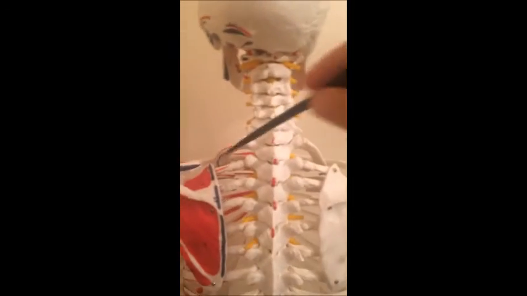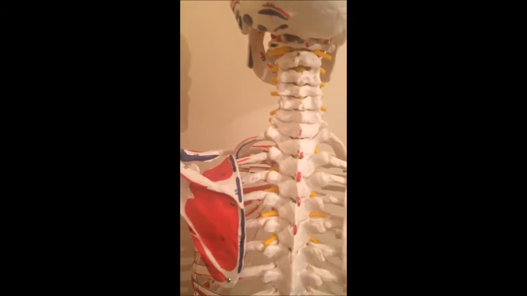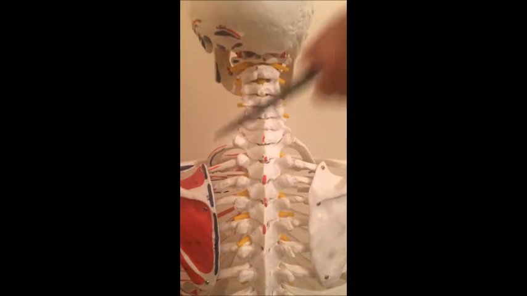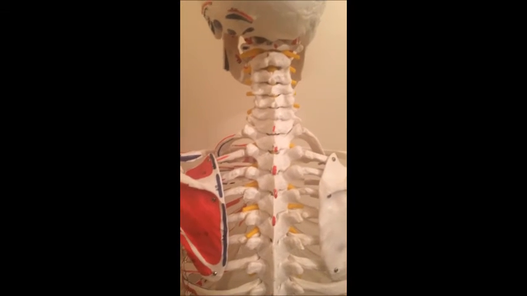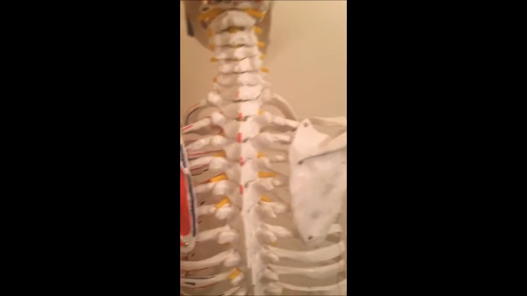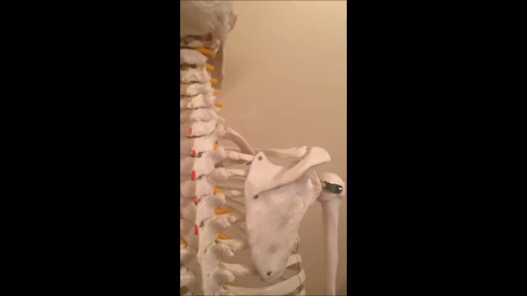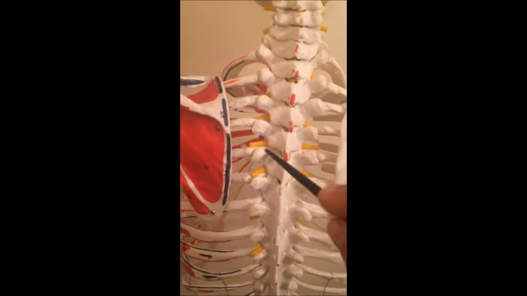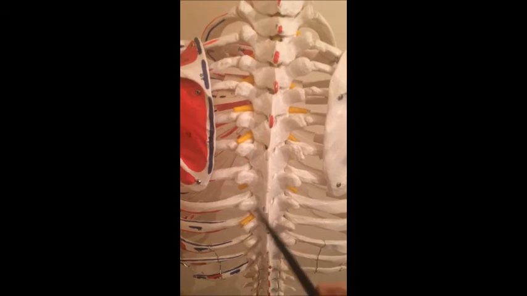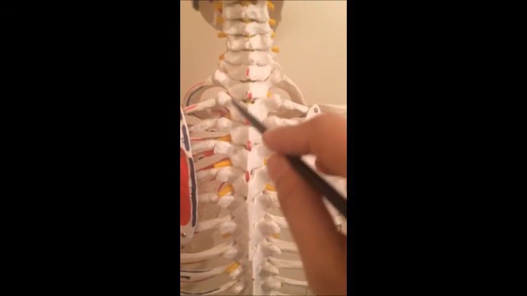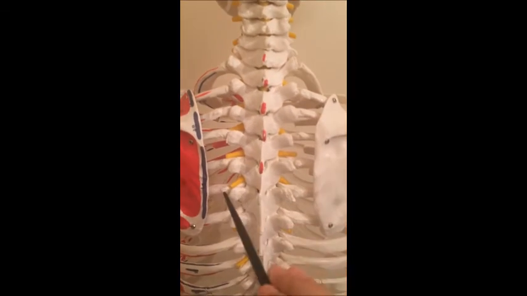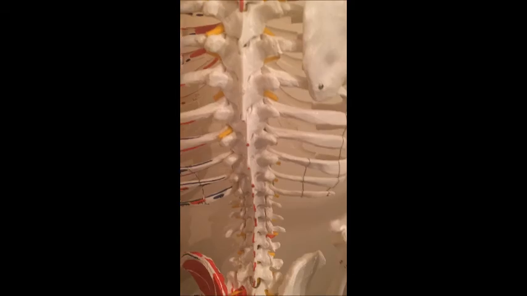You got levators right here, which would raise that scapula up. Levator scapula would be right here. Oh, sorry, touches here to here. And yeah, also a lot of other postural type of ones that connect all up here. Like the multifidus, for example, that's one. It just attaches from the ribs to the spine right here, and it's just a support structure.